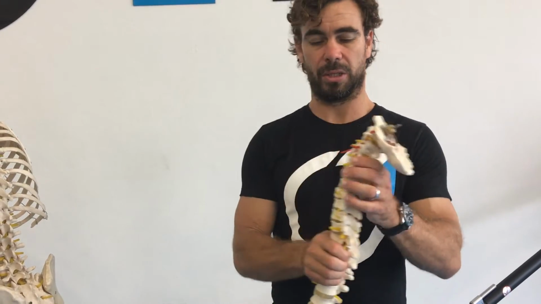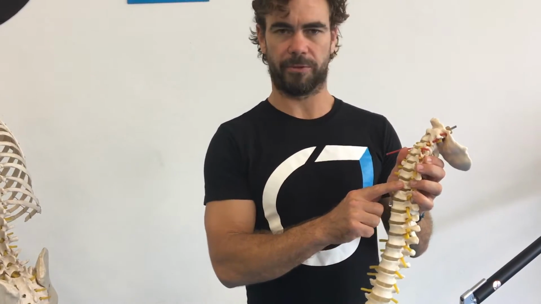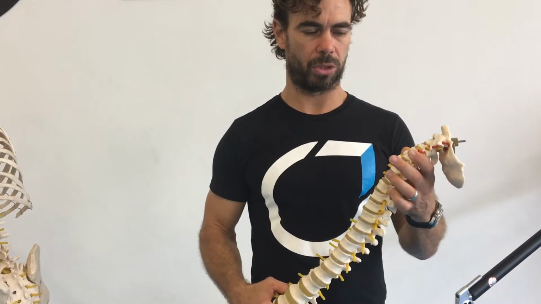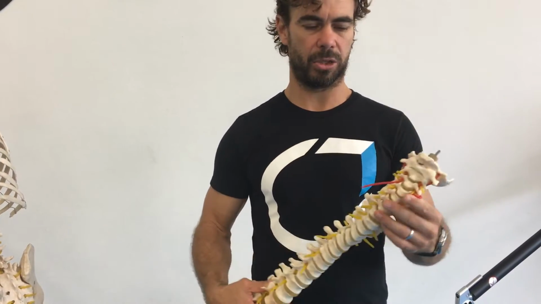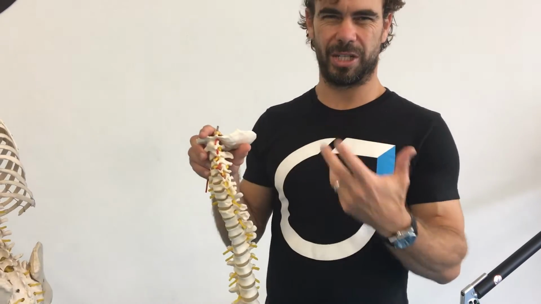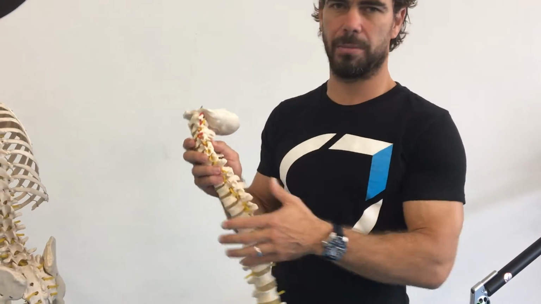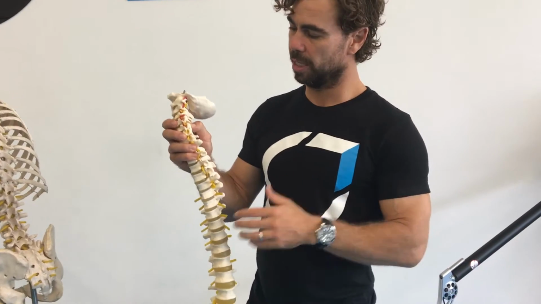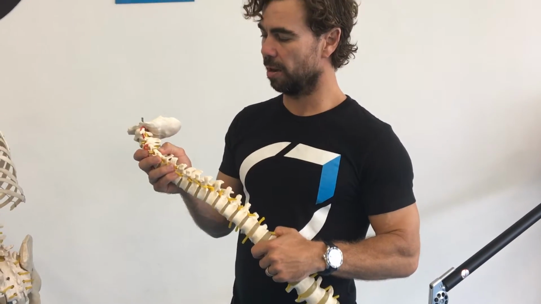So the cervical spine's not exempt from that. There's a lot of disc injuries also through the cervical spine. So disc injuries are one. Facet joint arthropathy or facet joint degenerative changes. Arthropathy meaning there's a problem within the joint, and degenerative changes within these.